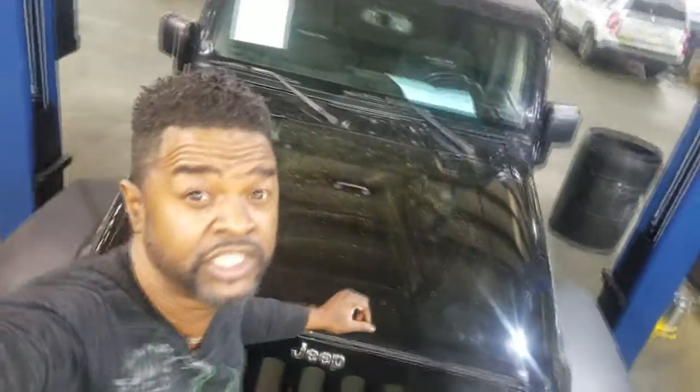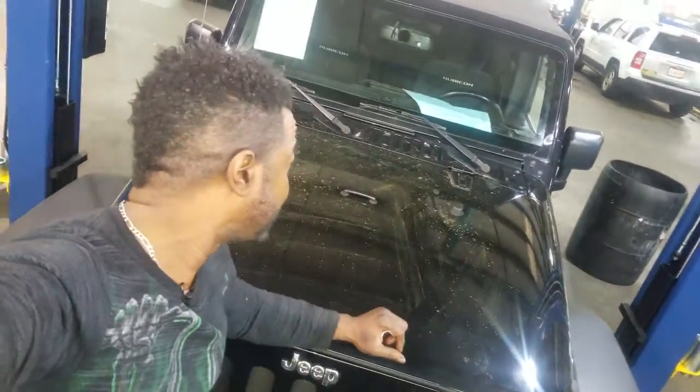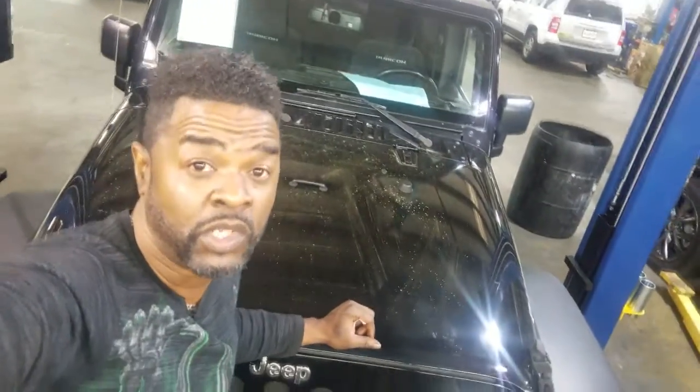Got this 2016 Jeep Wrangler. It's in for some minor problems. I got an ABS light on and a traction control light on. Now let's take a look at this thing. It's just a typical soft top Wrangler.